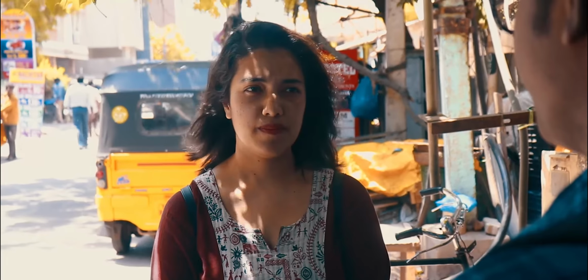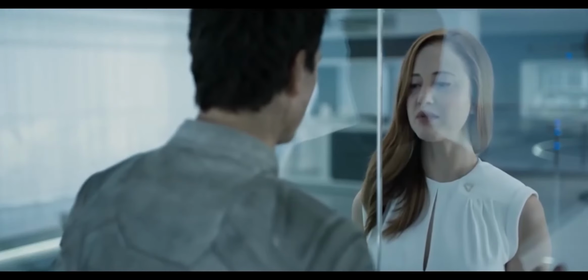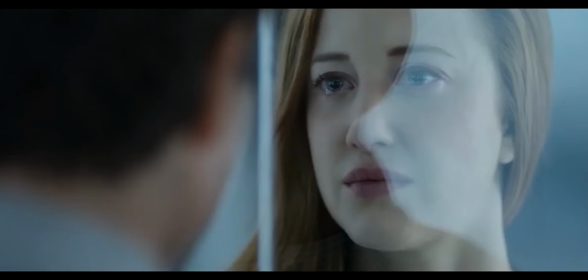Okay, so this is the over-the-shoulder shot. The over-the-shoulder shot is usually used in confrontational situations in films or where there's a conversation happening, and it also applies the 180-degree rule.